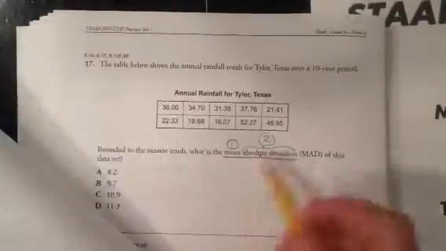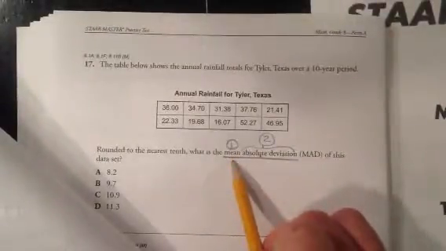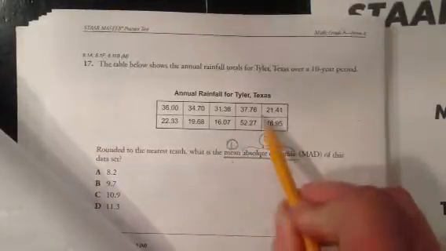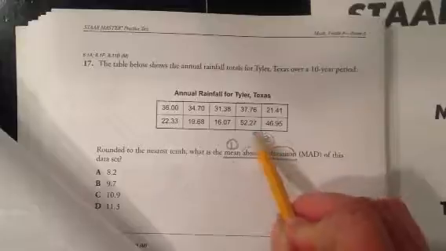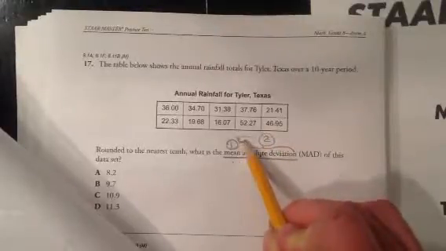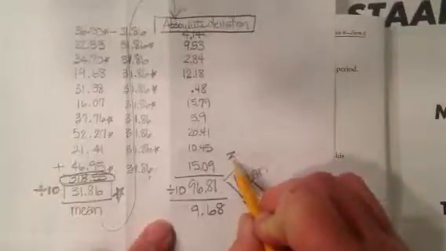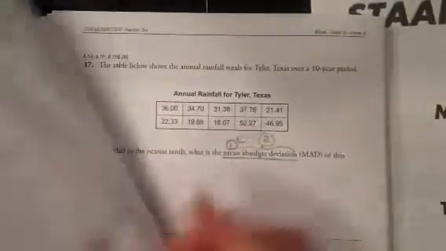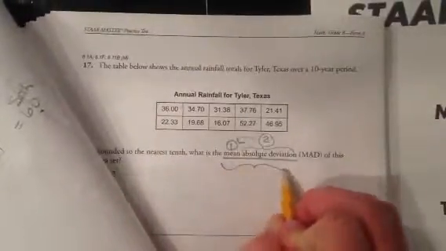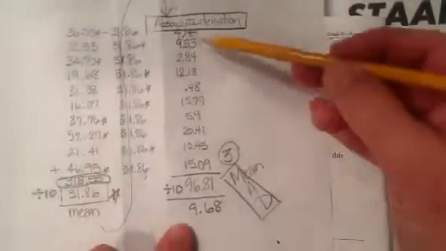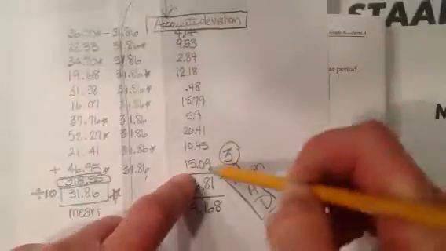So remember, you first find the mean of your data. Your second step is to find the absolute deviation of your data from the mean. Then your third step is to find the mean absolute deviation. You take the average of your absolute deviations.